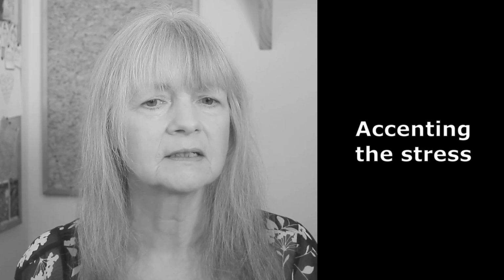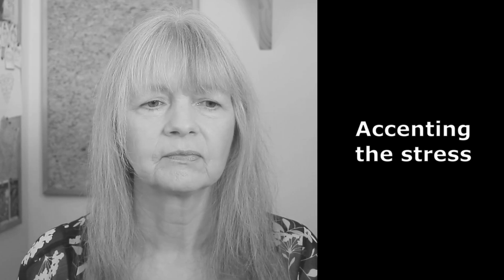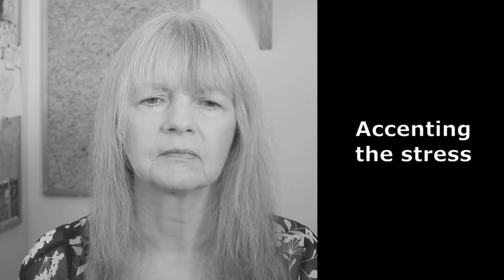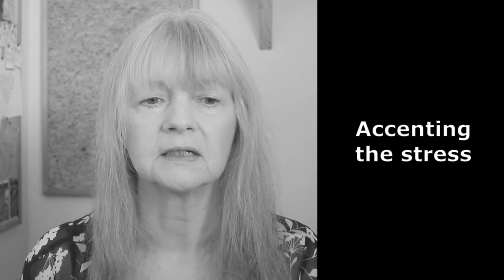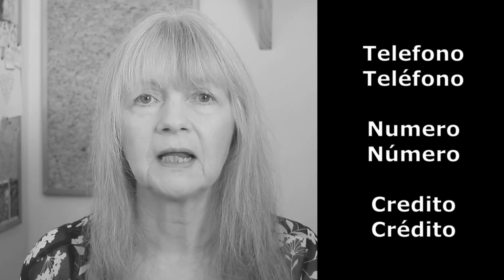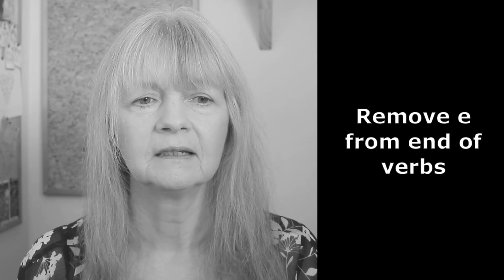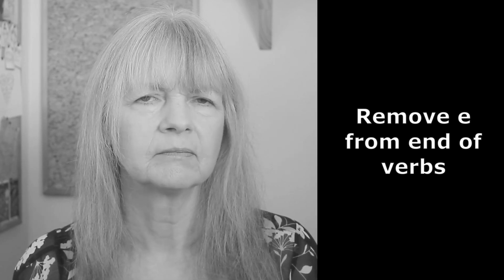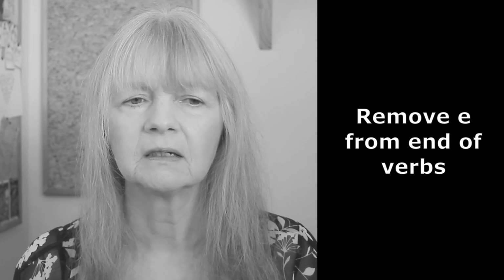An accent where the word is stressed in Italian. So Italian skimps on the accents, but Spanish doesn't. If there's non-standard stress, there's an accent, and this is frequently where the stress is in Italian unmarked. So telefono to teléfono, numero to número, and credito to crédito are examples. Verbs take off the E. Where the verb is basically the same, the infinitive in Italian will have an E at the end, but the Spanish version won't. So venire to venir, mostrare to mostrar, and partire to partir.